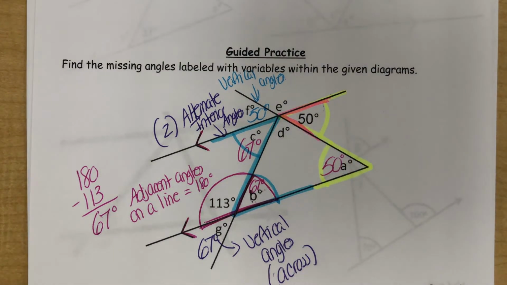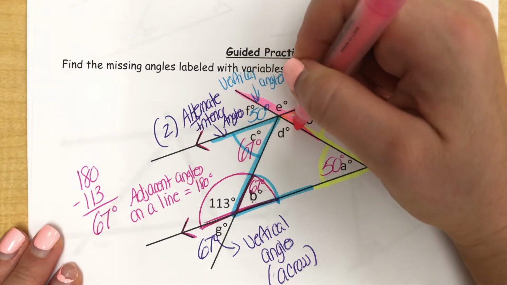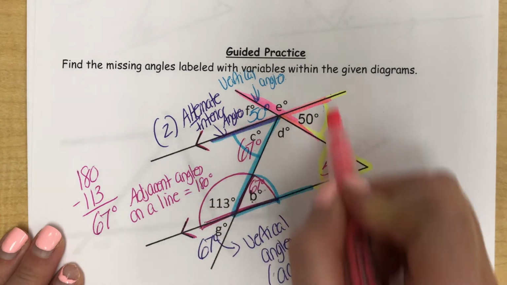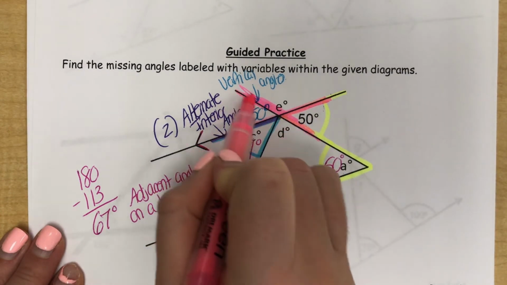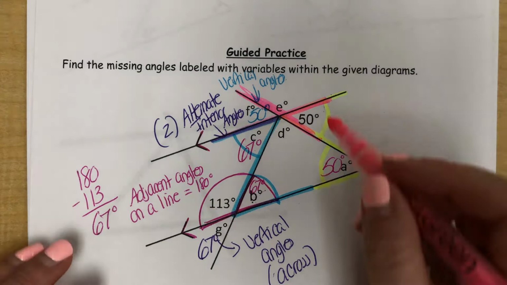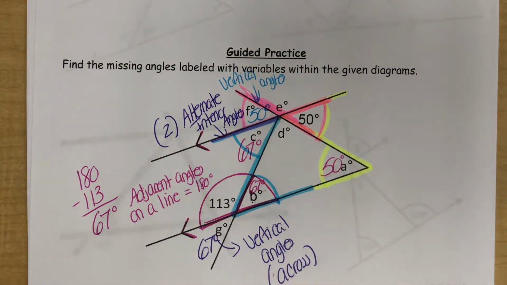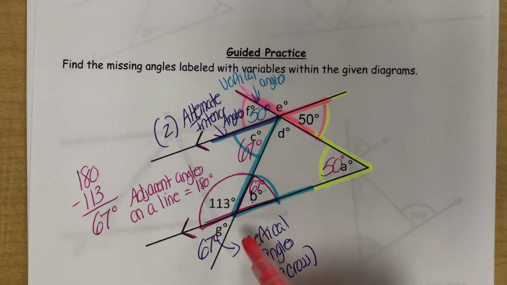I'm just going to extend my pink segment up, and I'm just going to extend my pink segment out to the left. So I can see that this is where my vertical angles should be formed, right? Pink to pink, pink to pink. So I know that those are definitely vertical. I could have done the same thing down below. So again, if you're having trouble identifying vertical angles, that's a trick that you can use.